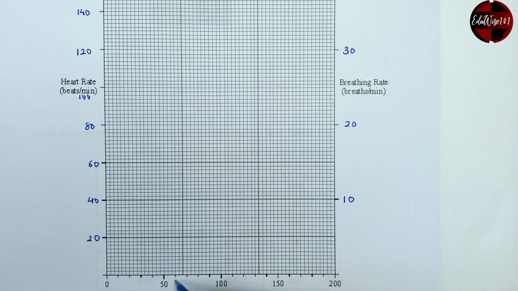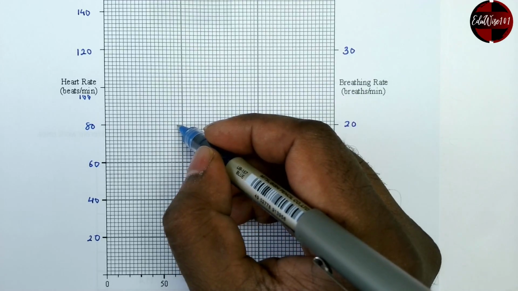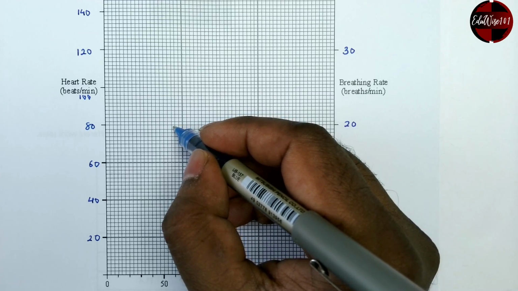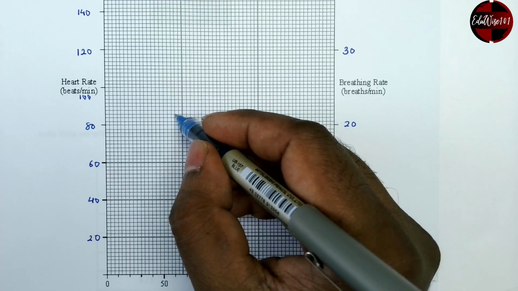When it's 60, which is here, it should be 86. So at 60, 86 is 3 boxes up. There you go.